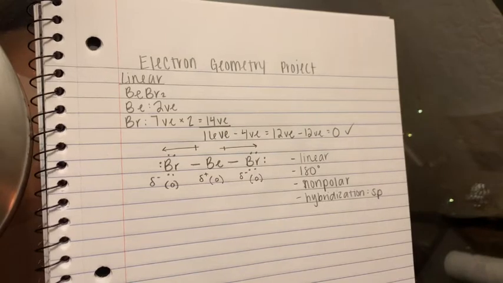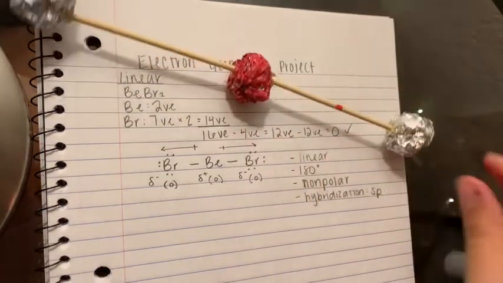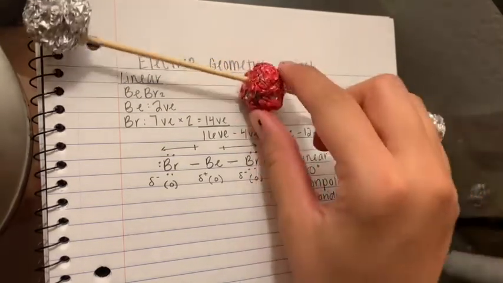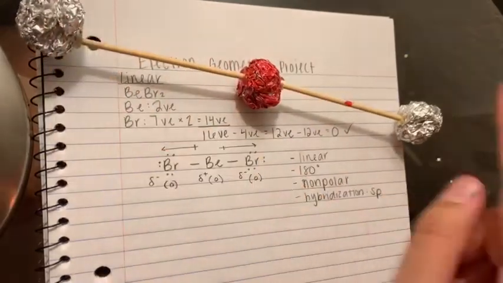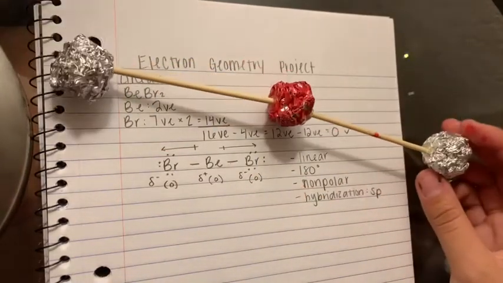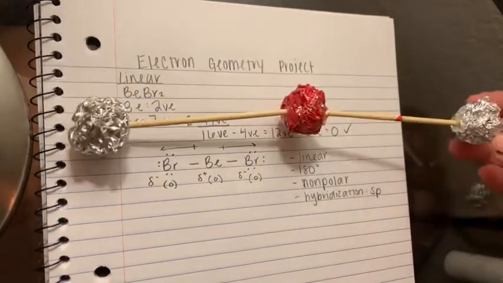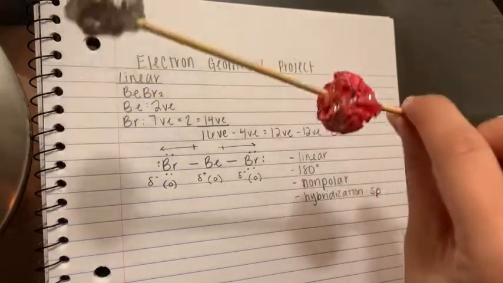Okay, perfect. And then for my creation of this, I used foil, and the red one in the middle is the beryllium. These are the bromides. And yeah, it's linear, it's straight, symmetrical, nonpolar.